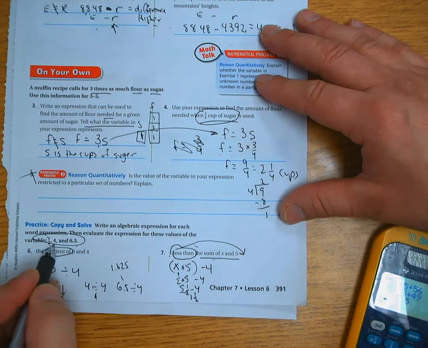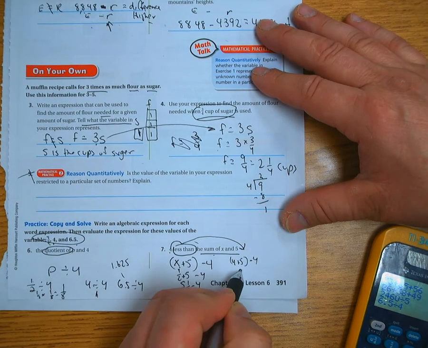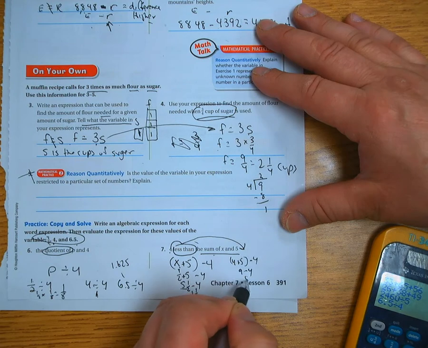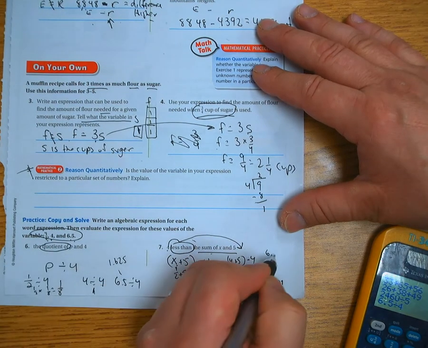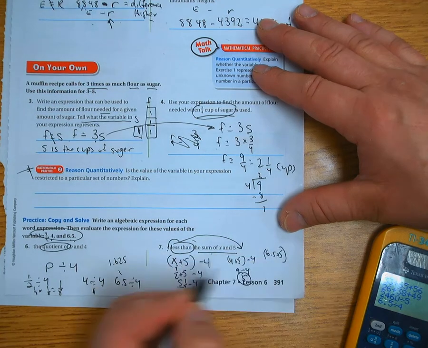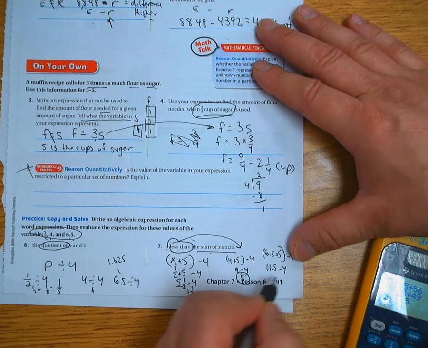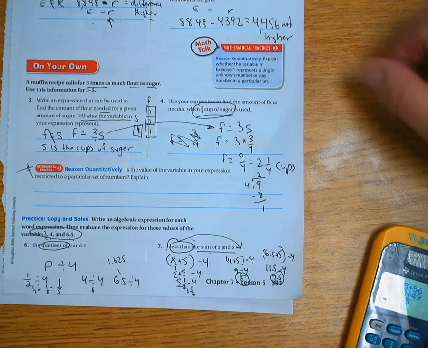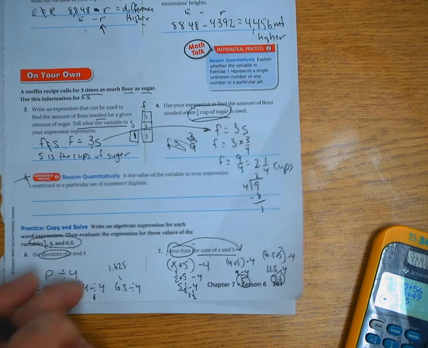I'm going to substitute in 4 here. 4 plus 5 minus 4. So 9 minus 4. Answer is 5. 6.5 plus 5 minus 4. 11.5 minus 4 is 7.5. Okay? So you have to substitute those values in after you write that.